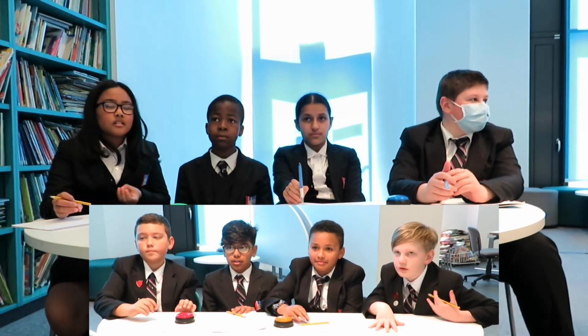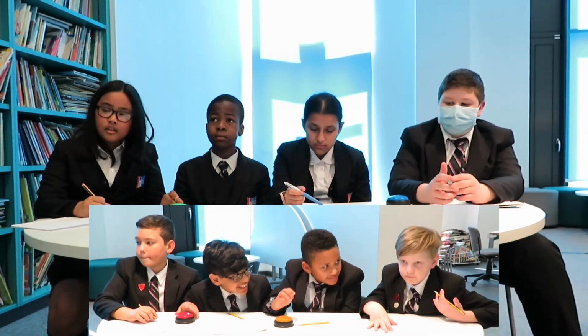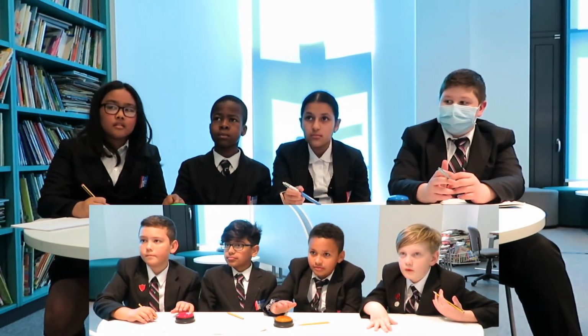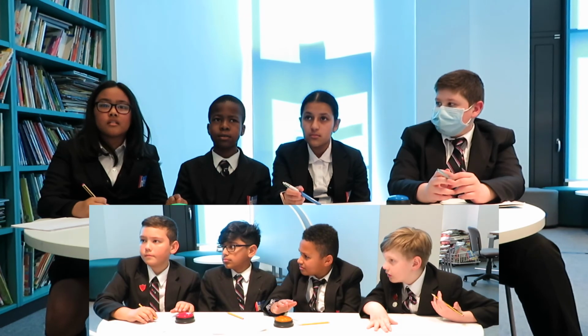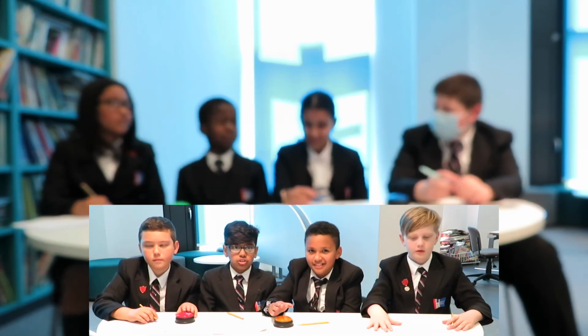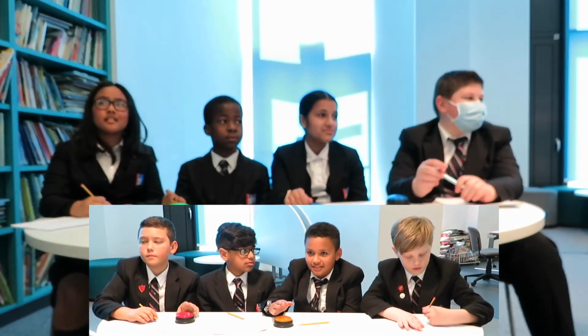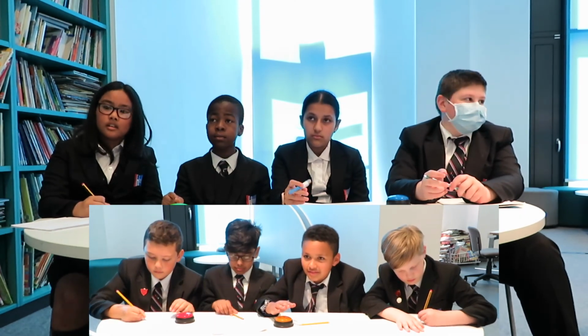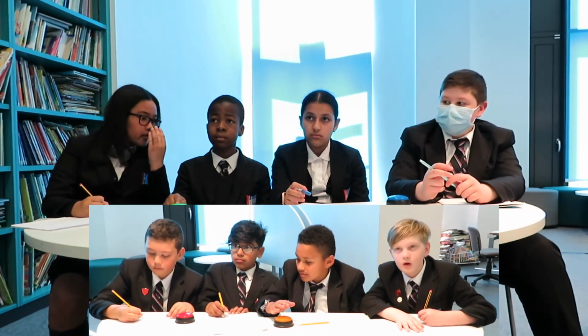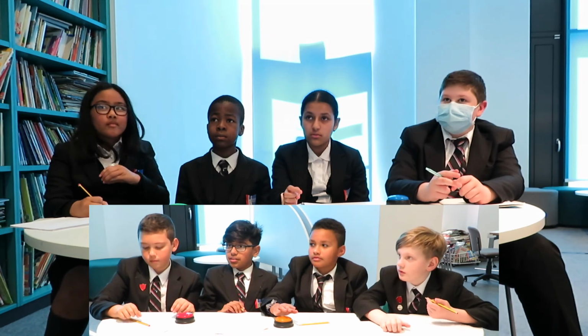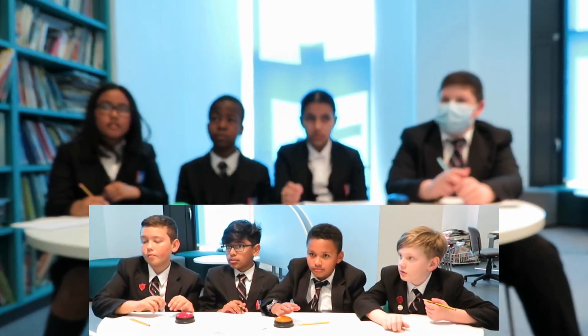What is 11 groups of 11? 121. Correct. What is the first whole number? 0. Correct. Which of these fractions is improper? Is it 5 ninths or 7/2? 7/2. Correct.